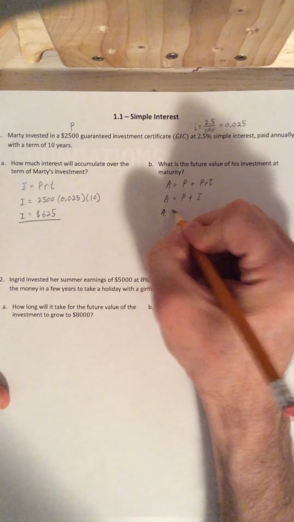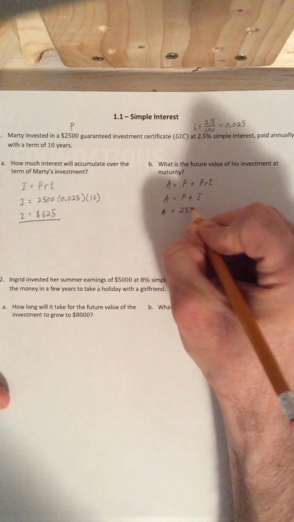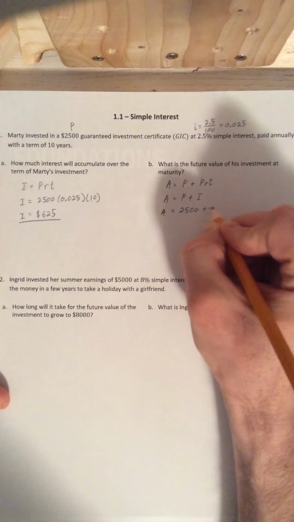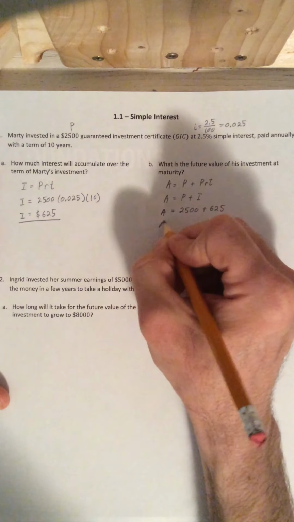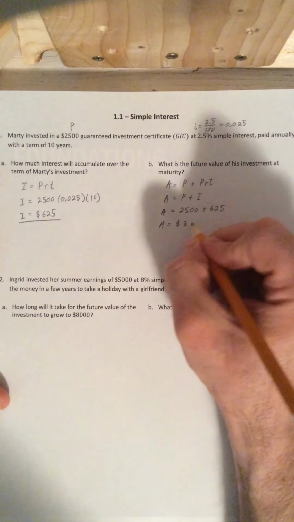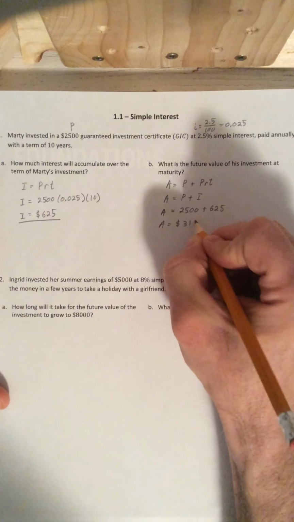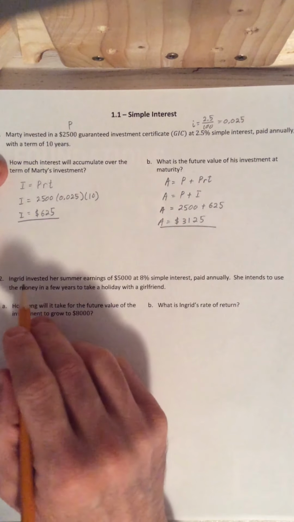So the future value at maturity would be his principal amount that he invested, $2,500, plus his interest, which is $625. So his future value of this guaranteed investment certificate is $3,125. The second problem we'll look at is slightly different.